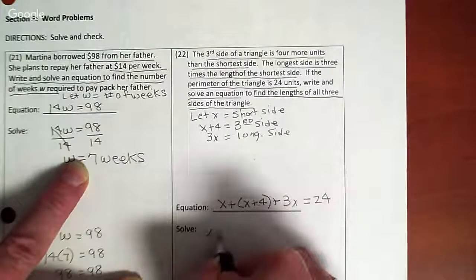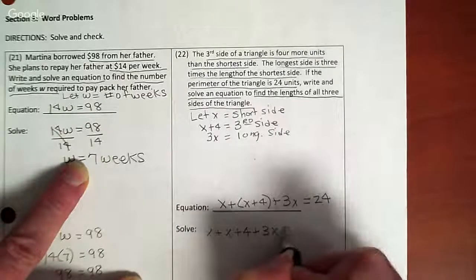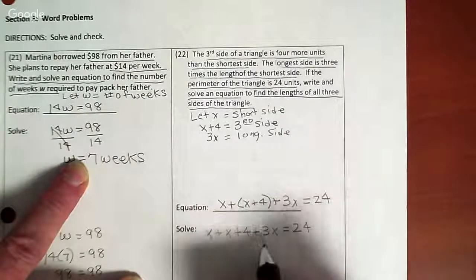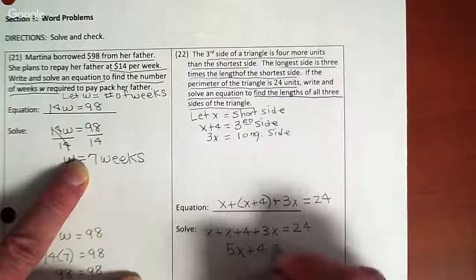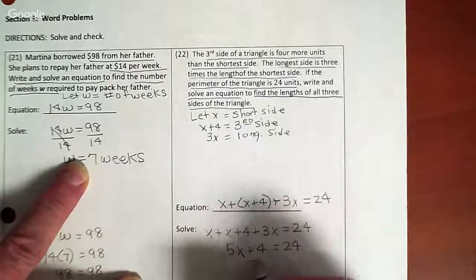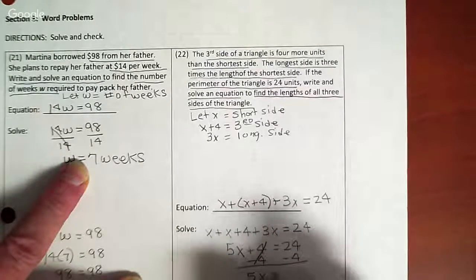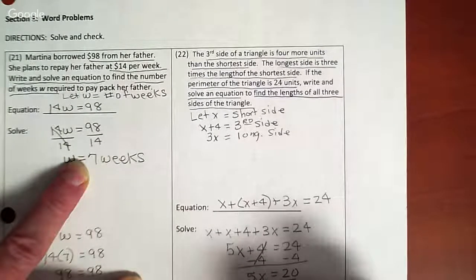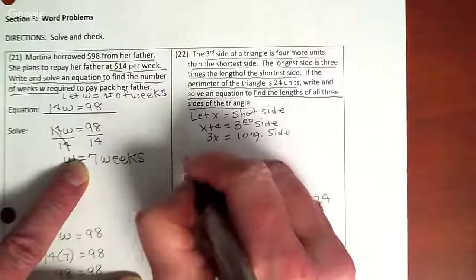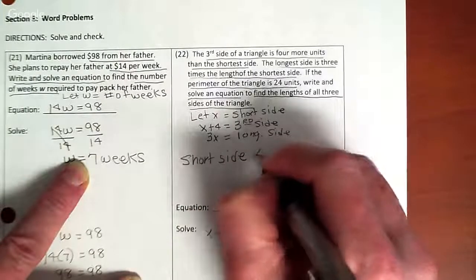So we have x plus 4 plus 3x equals 24. So we have 3, 4, and 5 x's plus 4 equals 24. Subtract 4 from both sides. We have 5x equals 20. So divide by 5. So we have x equals 4. So the shortest side is 4.